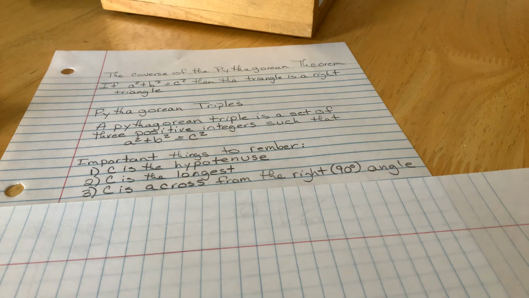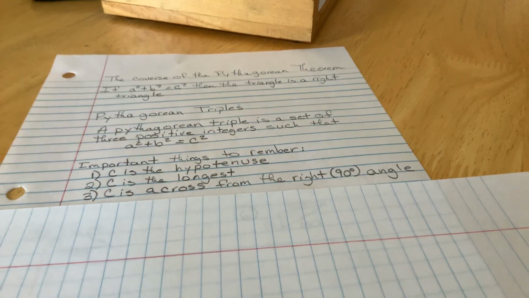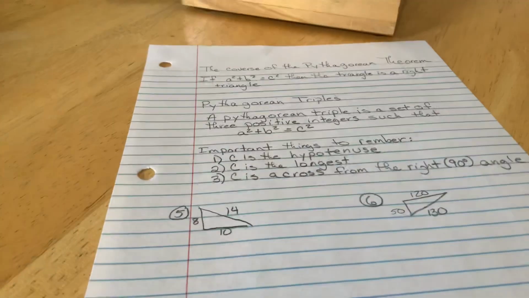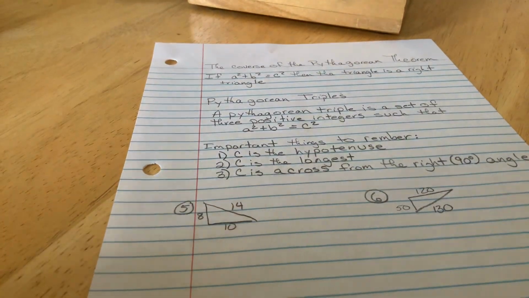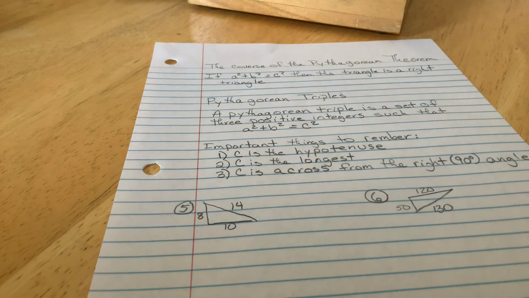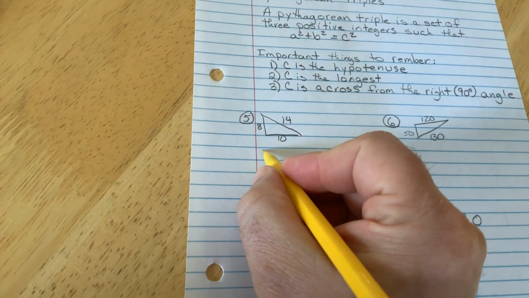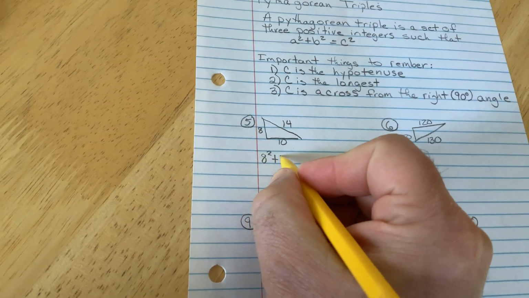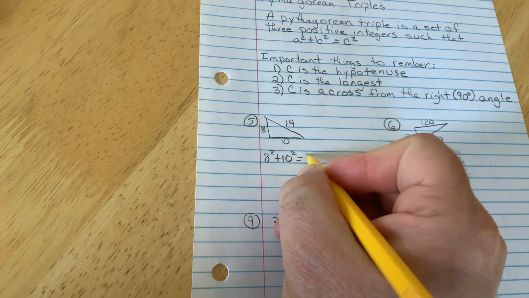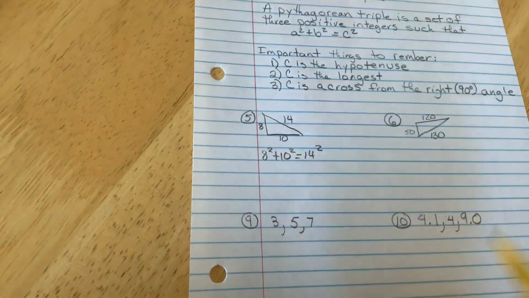So what we're going to do now is some example problems. We're going to start off with problem number 5. What we have to do is decide, is this a Pythagorean triple? To do that, we're going to ask, does 8 squared plus 10 squared equal 14 squared?